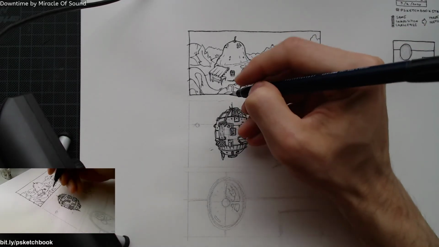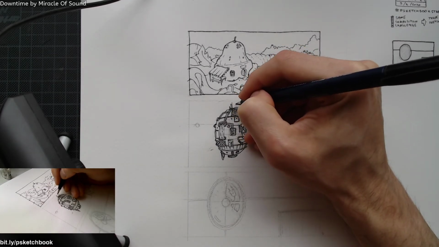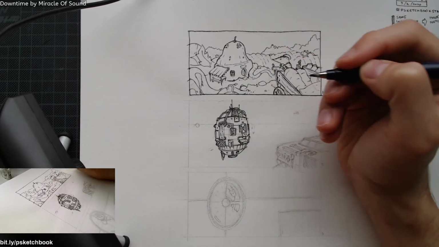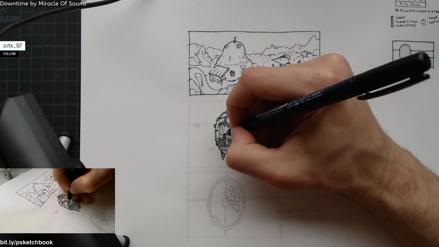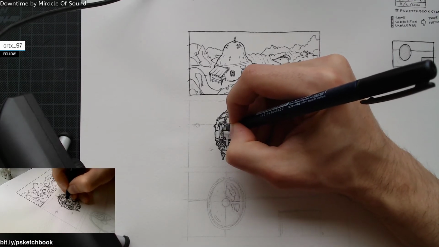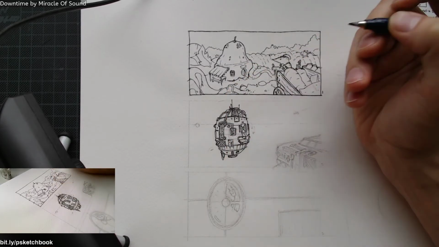Maybe that's it. Yeah, maybe I'm done with this one. Just add some more texture on these pipes. And that's it.